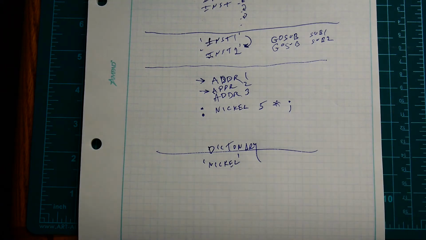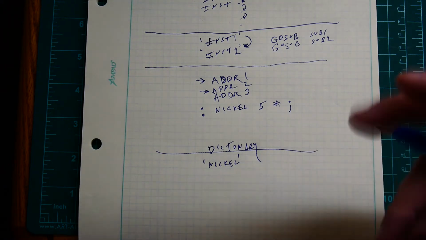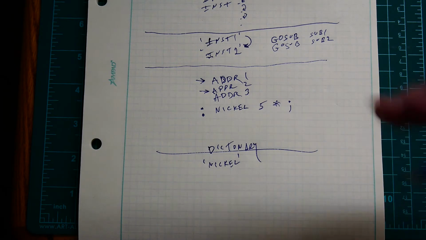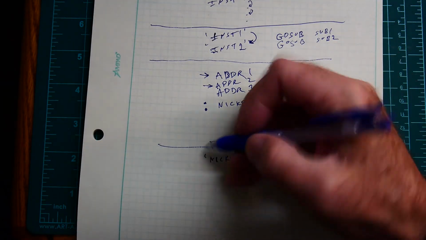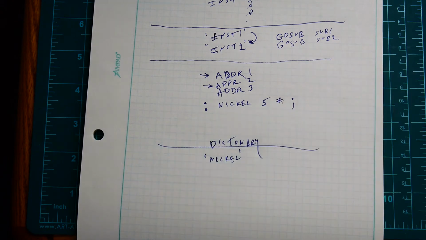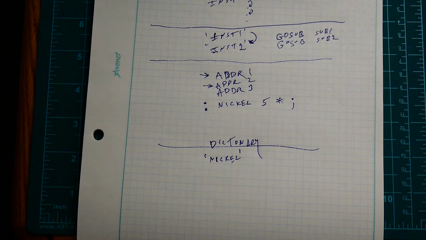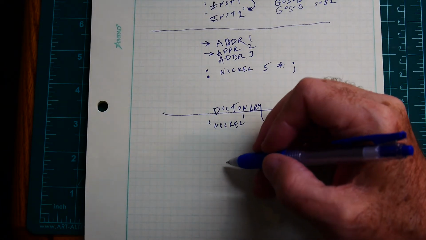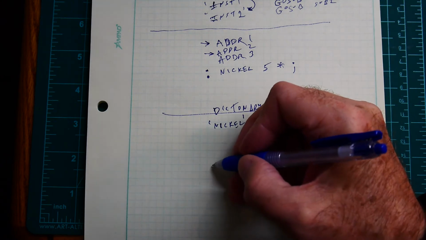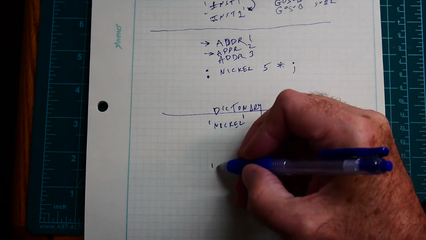So if in Forth you ever type the word nickel, it goes through the dictionary one word at a time and looks for a match, and it says, okay, you typed nickel and I have a match for nickel. Okay? And then there'll be some other things in the dictionary. Maybe there'll be another word down here that, say, is quarter.